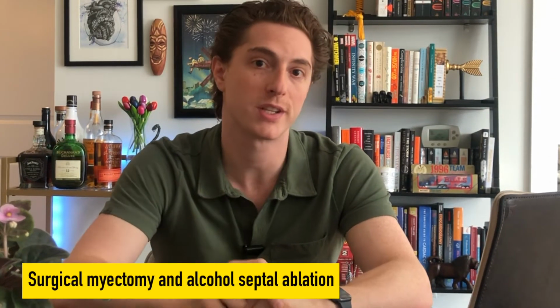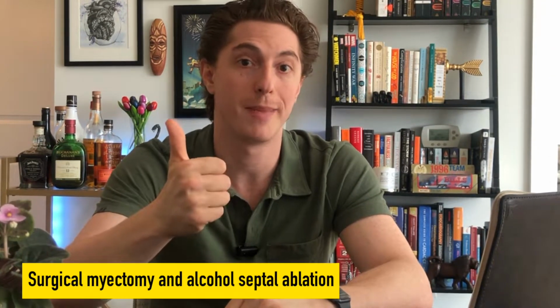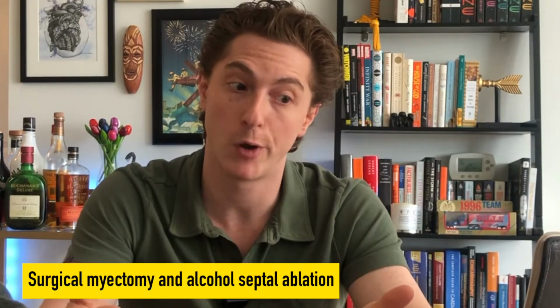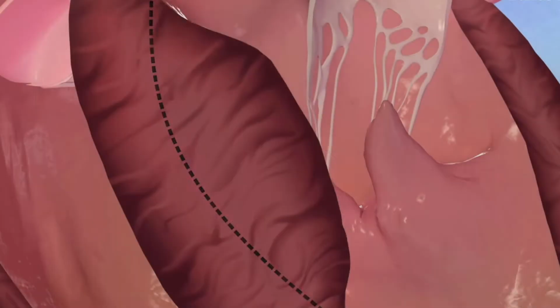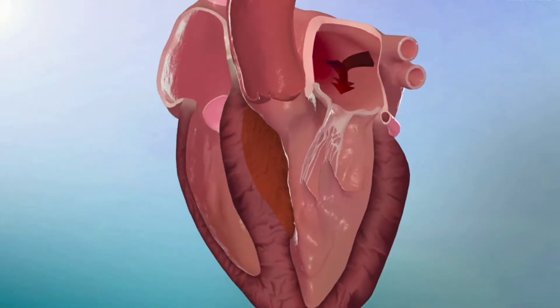So let's say a patient is refractory to all of these medications. What else can we do for them? This is where the badass cardiothoracic surgeons and interventional cardiologists come in. The two procedures that we can perform, the surgical myectomy, which is essentially open heart surgery, and the surgeons scoop out this excessive myocardium, or the extra heart tissue that's excessively thick and getting in the way.